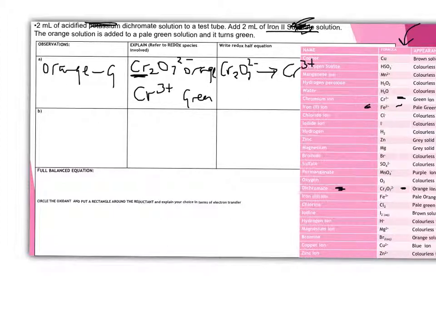The only other thing with Fe in there is Fe3+, so that must be what it turns into. So Fe2+ goes to Fe3+. Okay, then you're going to say what colour they are here, and describe the observation here.